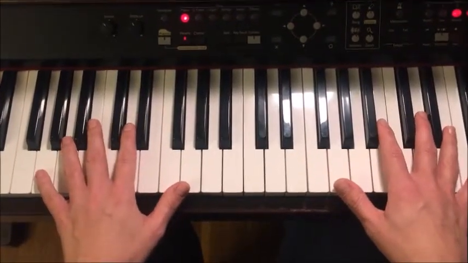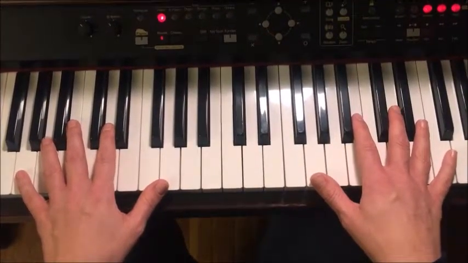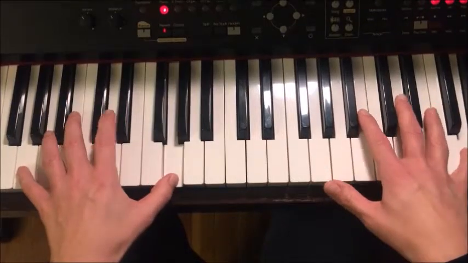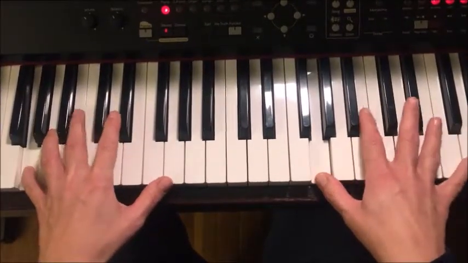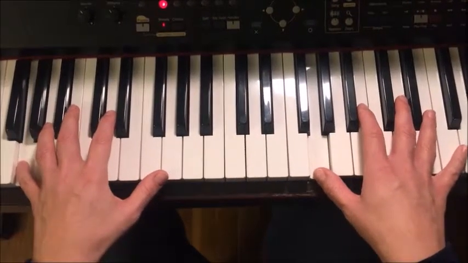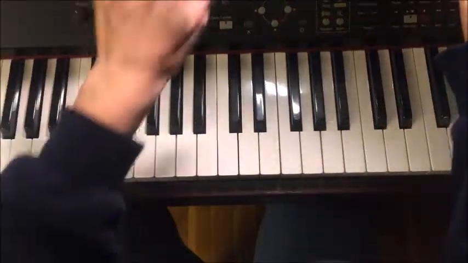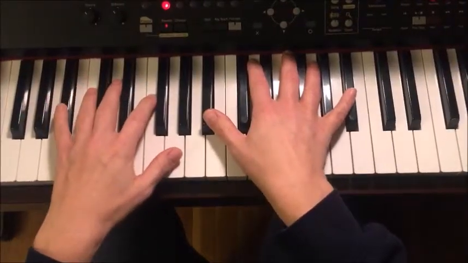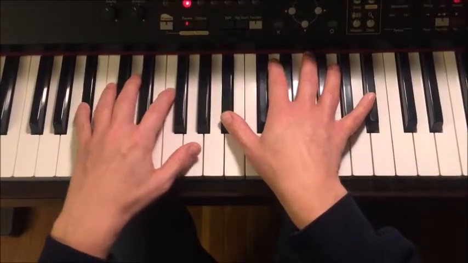The third exercise on page 73 has one sharp, and that sharp will be F sharp. And then on page 74, there will be two flats in the top exercise, B flat and E flat.